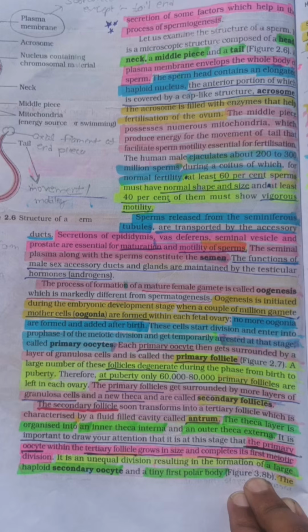A large number of these follicles degenerate during the phase from birth to puberty. Therefore, at puberty, only 60,000 to 80,000 primary follicles are left in each ovary. The primary follicles get surrounded by more layers of granulosa cells and a new theca and are called secondary follicles. The secondary follicle soon transforms into a tertiary follicle, which is characterized by a fluid-filled cavity called antrum. The theca layer is organized into an inner theca interna and outer theca externa.